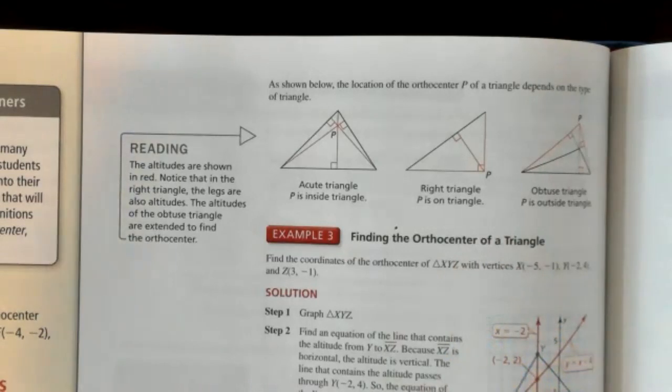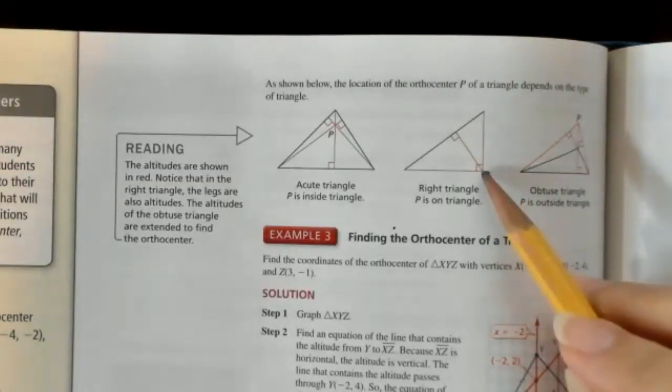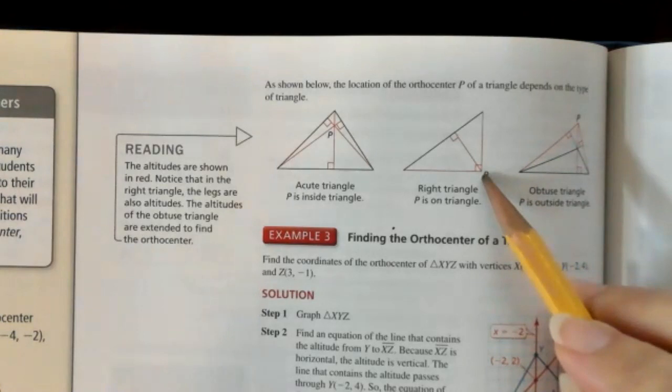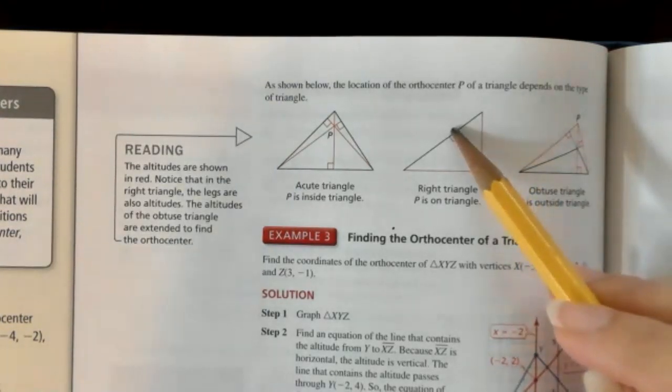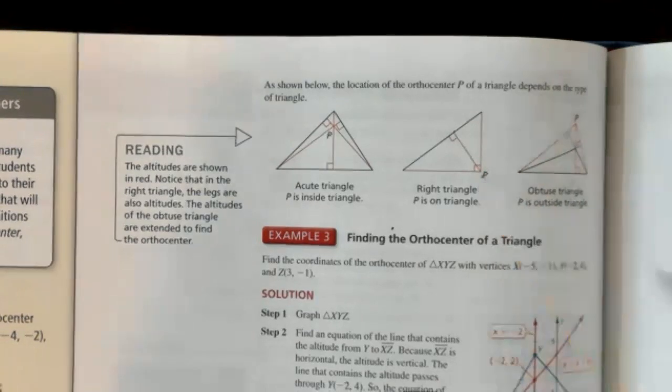Now it's different where it is, because on the right triangle, our altitude is right at the vertex where our 90-degree angle is, whereas with circumcenter, it was up here. So both are on the triangle for right triangles, just at different points.